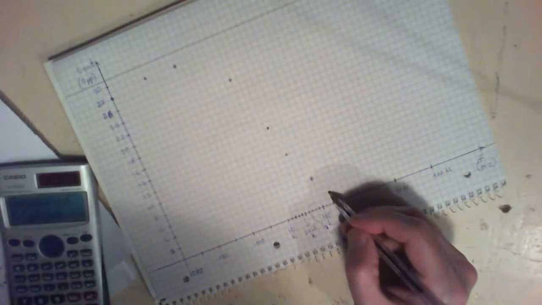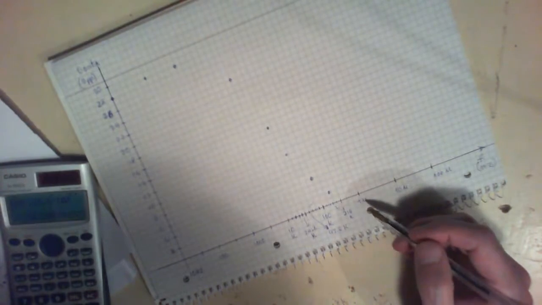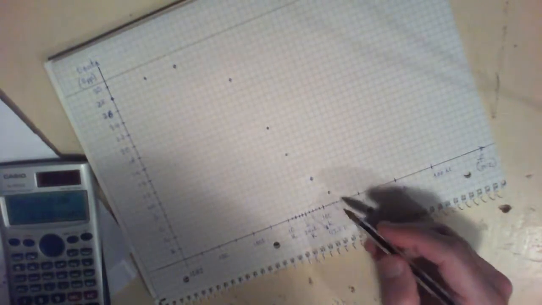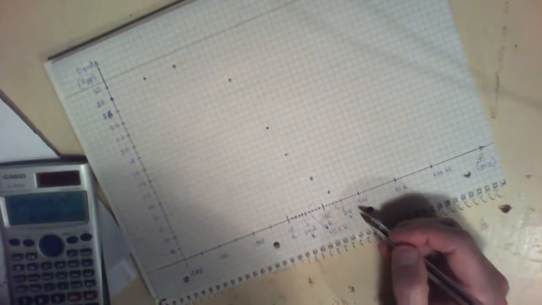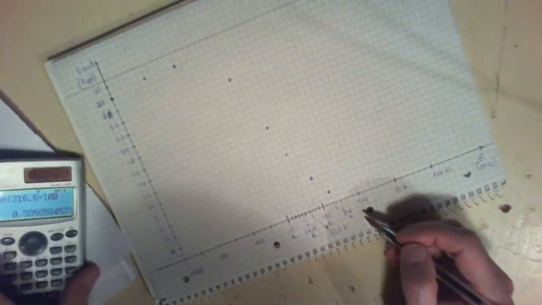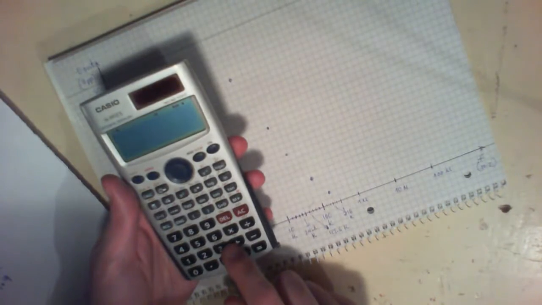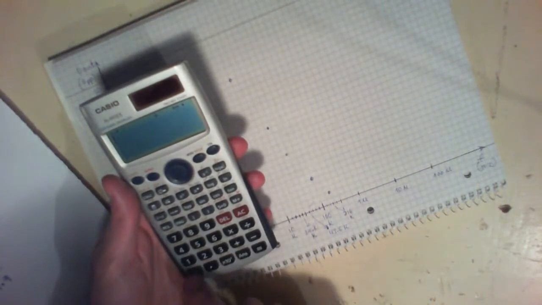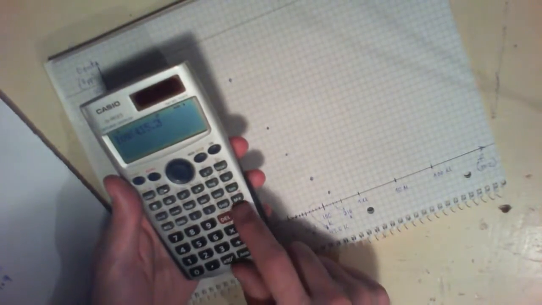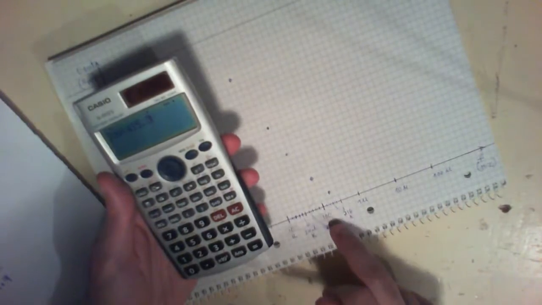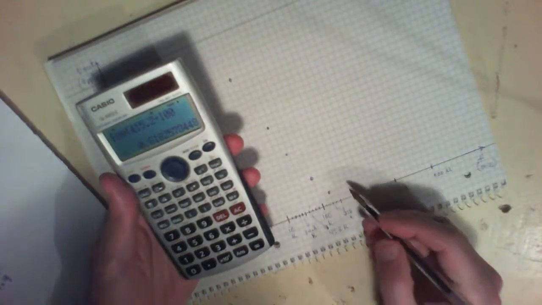And at 415.2. So this is 100, this is 10. At 415.2, let me see, that would be log of 415.2 divided by 100, which is equal to 0.6.